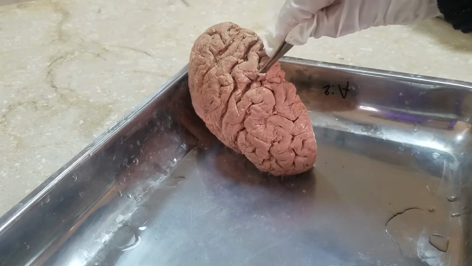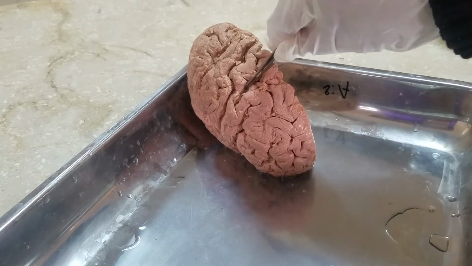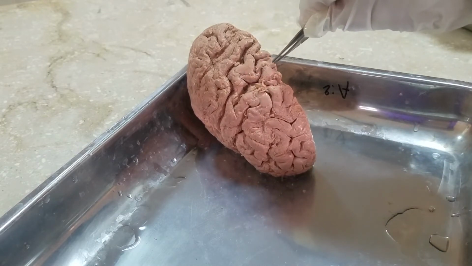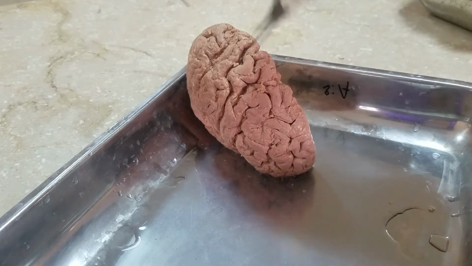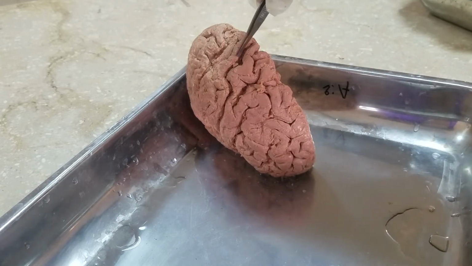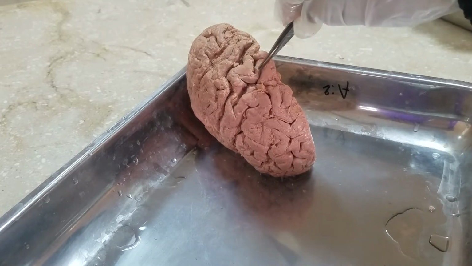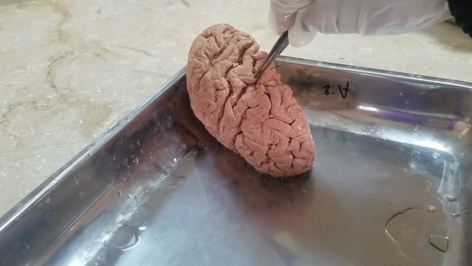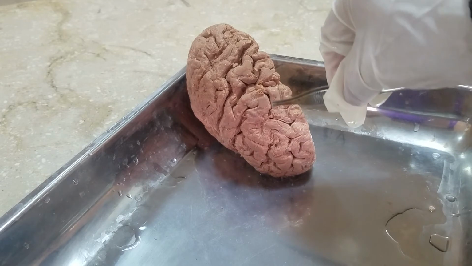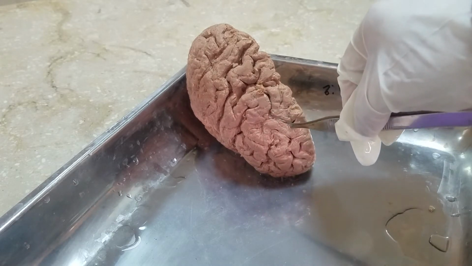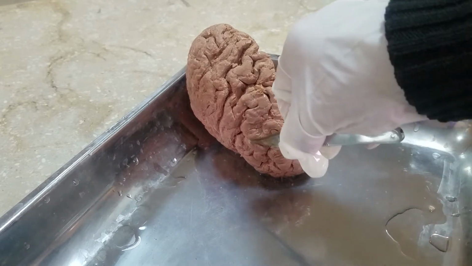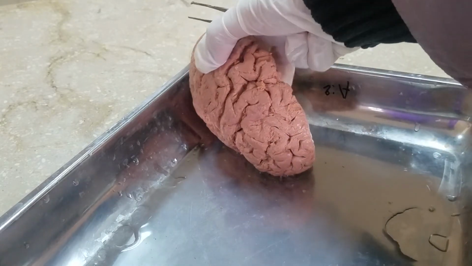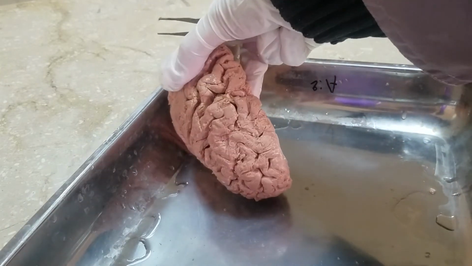In front of the central sulcus, this one is the pre-central sulcus. So this central sulcus is the demarcation for the frontal and the parietal lobes. So in the frontal lobe, the first parallel sulcus is the pre-central sulcus, and these two sulci are slightly longer than the others, this one and this one over here.